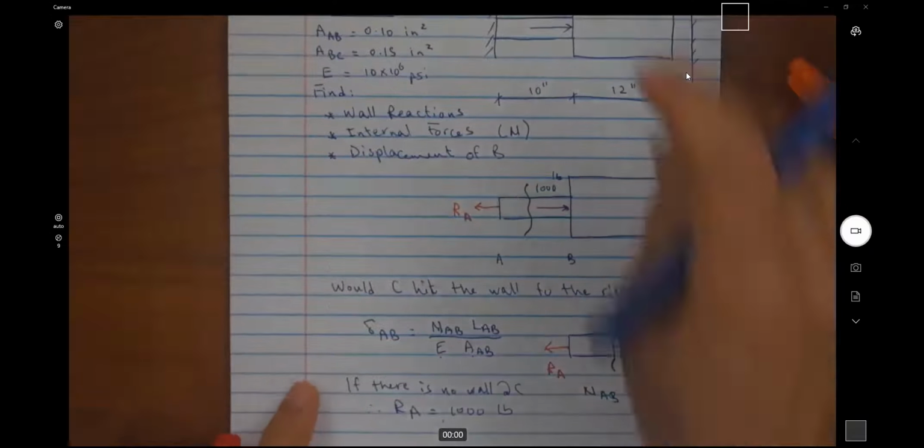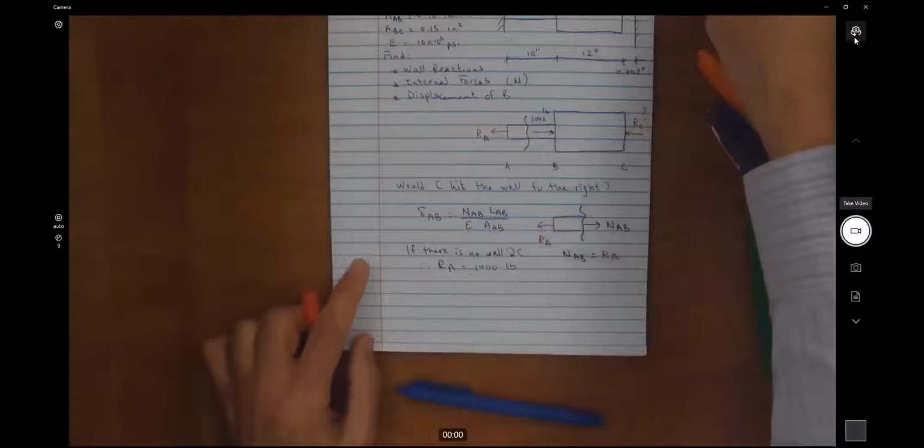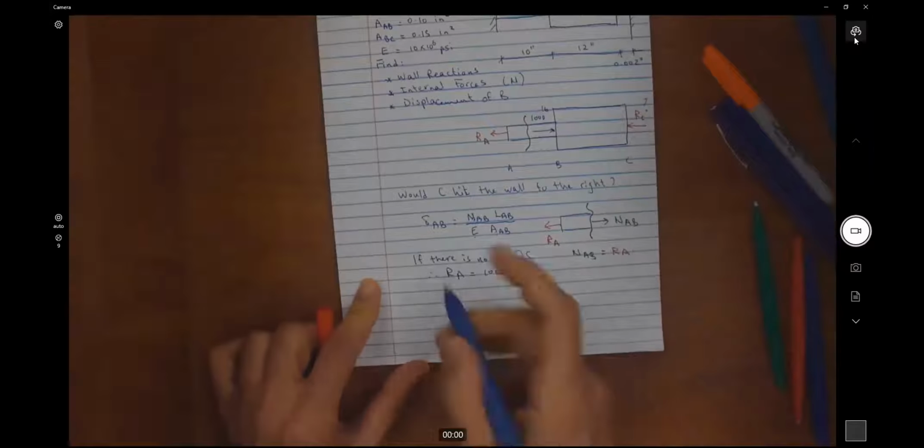So now I can substitute in this equation to find delta AB.